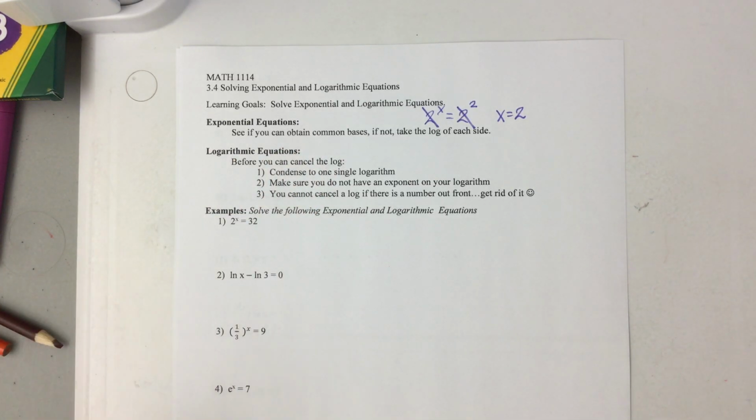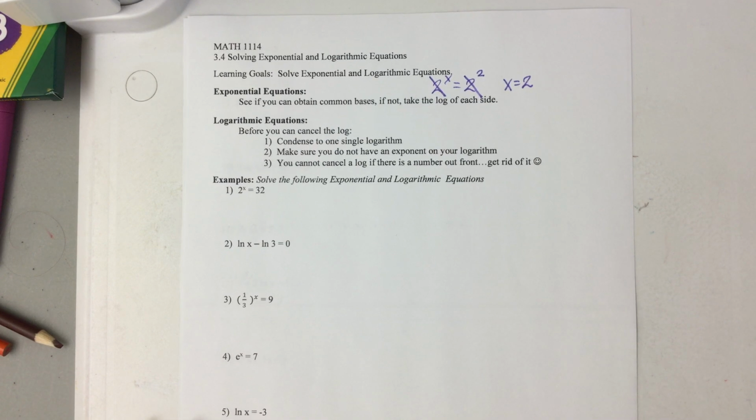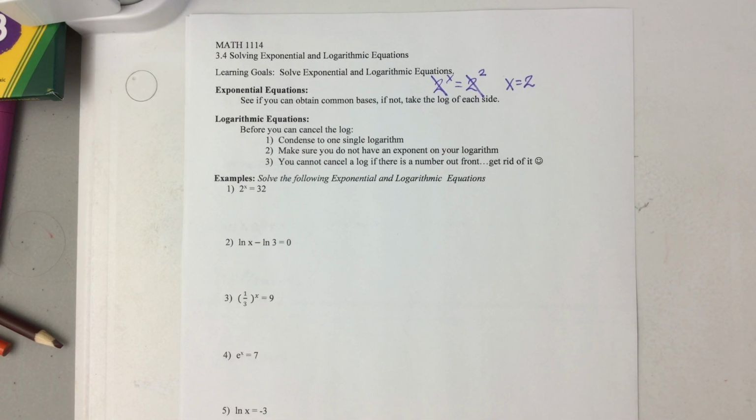If you can't, there's a lot of times where that's not possible. If you cannot, what you do is you take the log of each side and go from there.